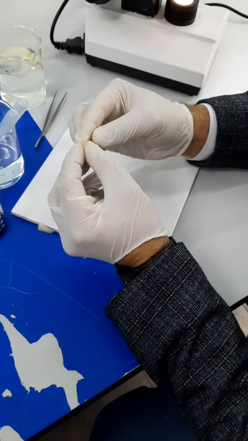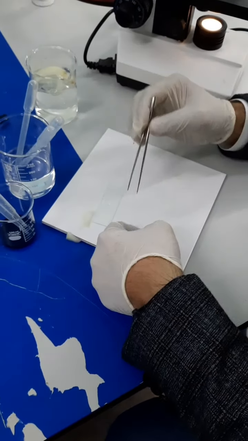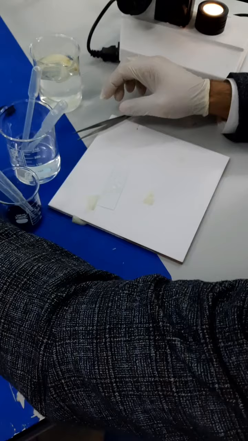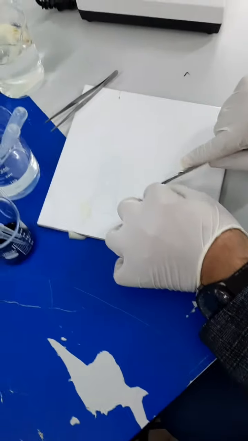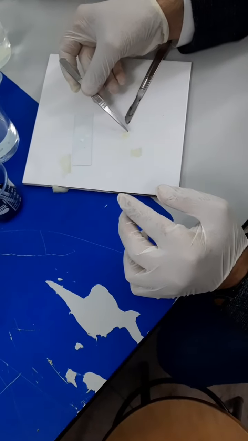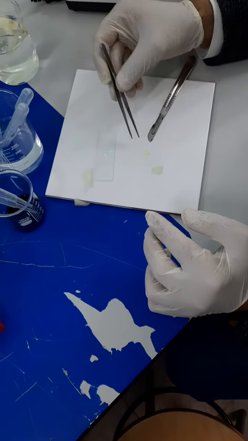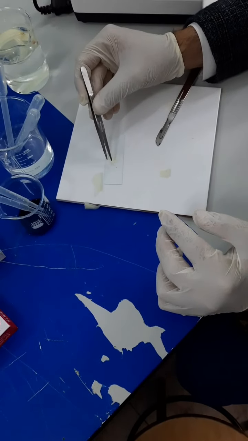So simply you can take your forceps and take a piece of the epidermal cells. Now if you have a plate, then you can simply cut the epidermal cells. Now we can hold the epidermal layer with the forceps gently, so as not to fold the specimen. Folding the specimen is going to make it not clear under the microscope. So you make sure to keep it hydrated.